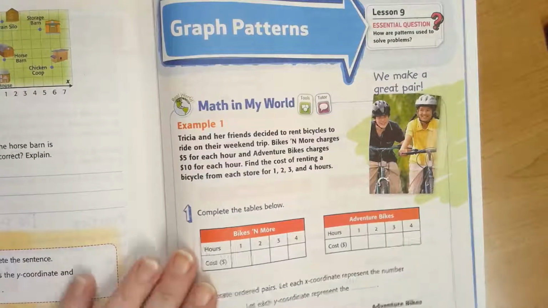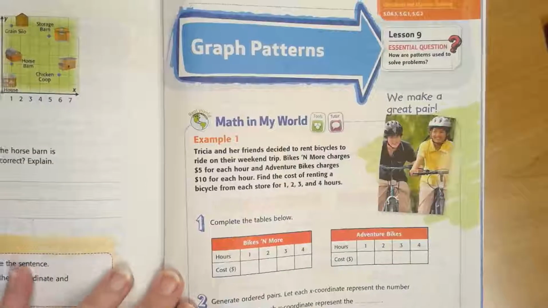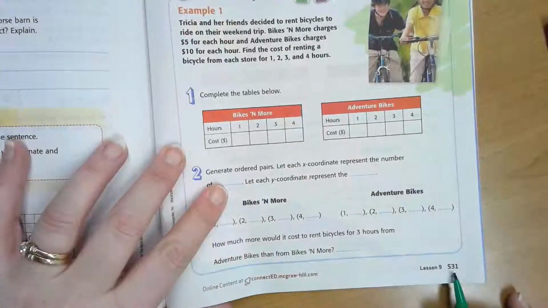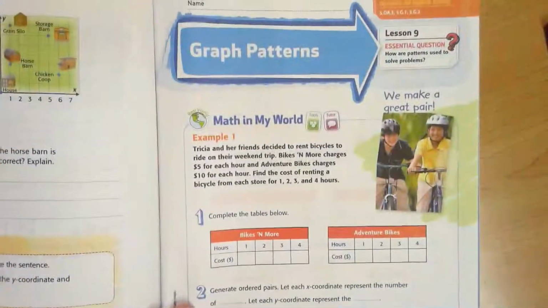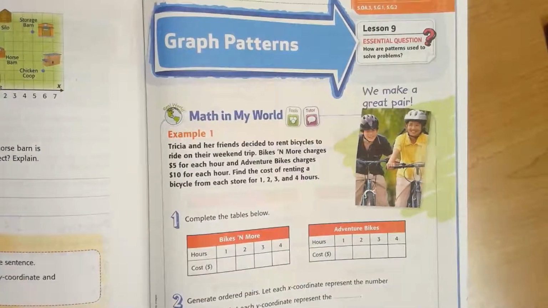Okay, today let's take a look at Lesson 9 in Chapter 7. We're on page 531, Lesson 9. Today we're going to look at graph patterns.